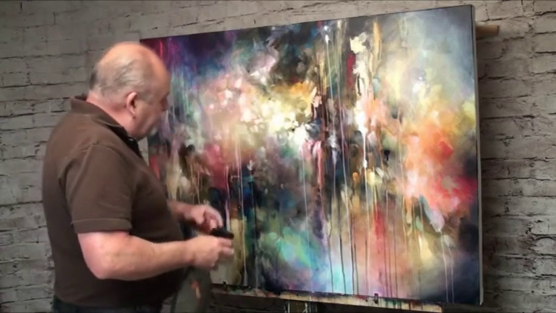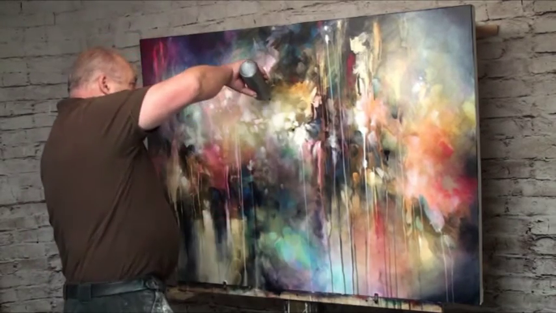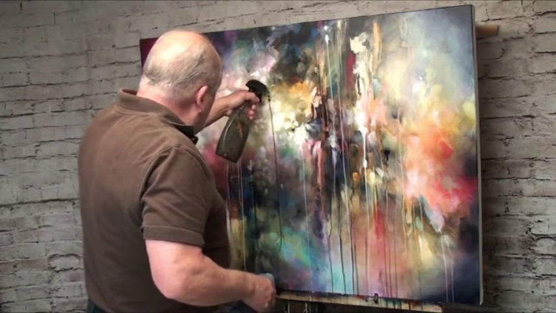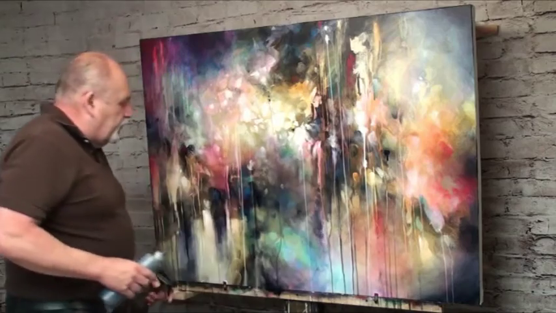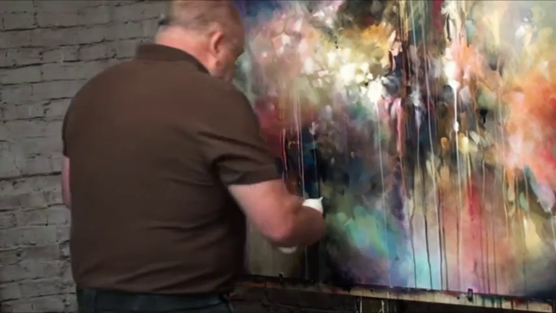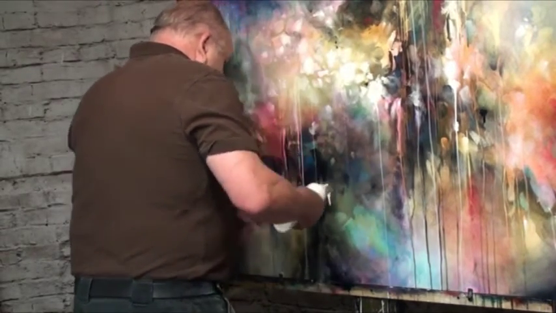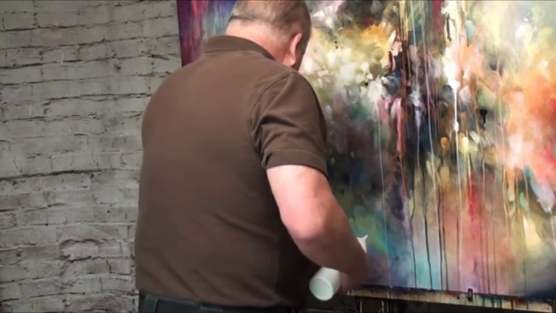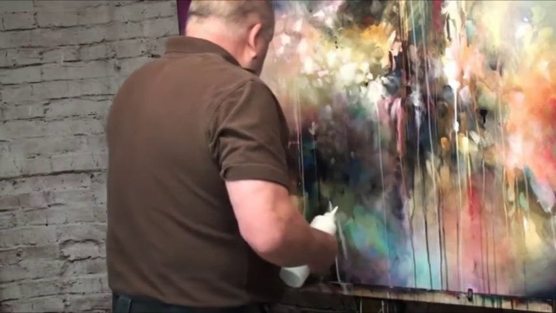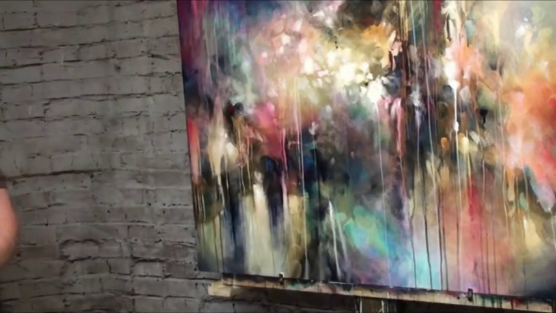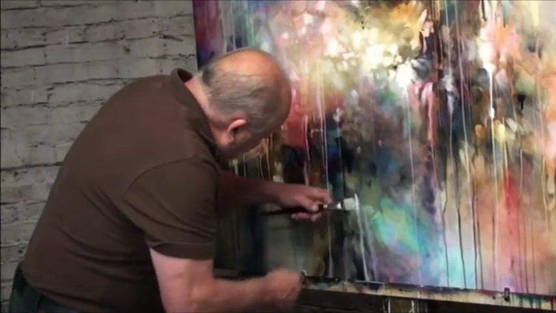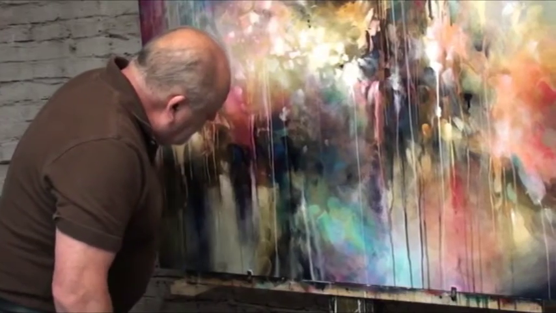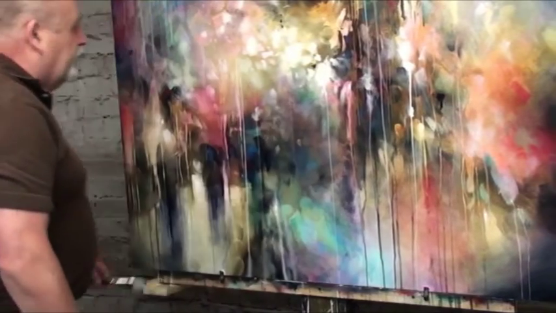Just going to leave a nice shadow of it in there. Now I just need to, one more time, and I don't like the hard edge that I have right there, so I'm just going to take the brush and soften it up a little bit. Beautiful. Okay.